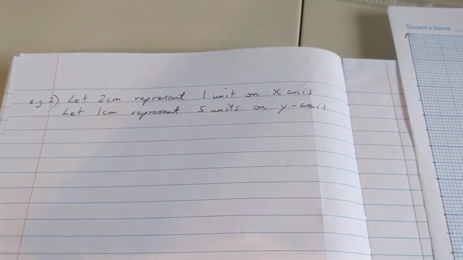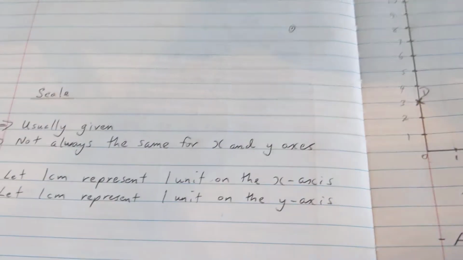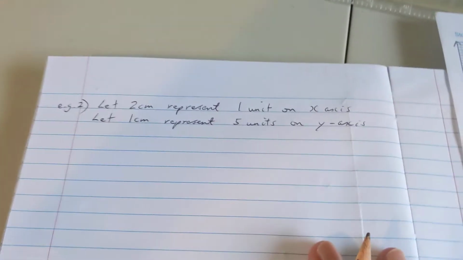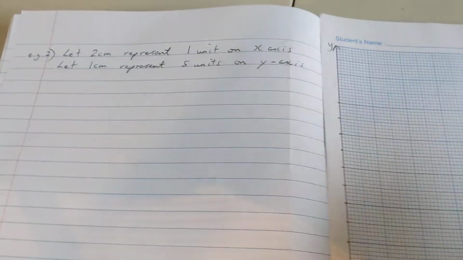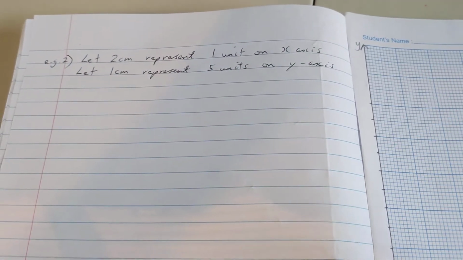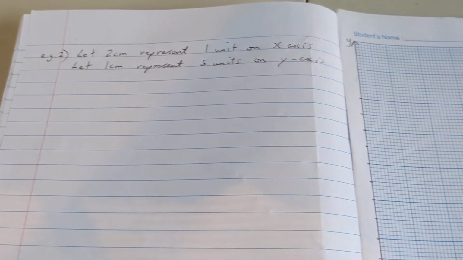So here now we want 2 centimeters. So I'm going to use this graph here, a proper graph now, and you can see the gradations on it. 2 centimeters represent 1 unit, so different from the last one that was 1 represent 1. Here I want 2 to represent 1. So on the x-axis, again the x-axis is going to be my flat horizontal line, and the y-axis is going to be the vertical piece up here. I want 2 centimeters to represent 1 unit.